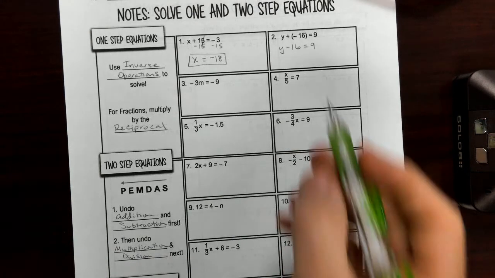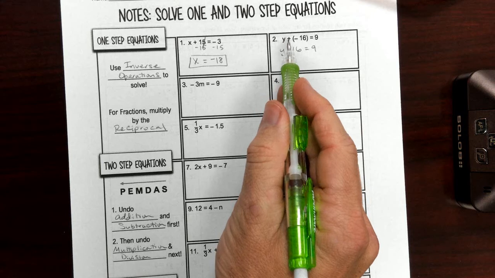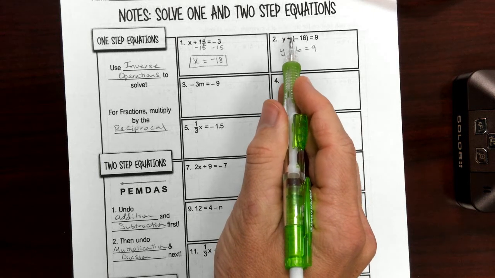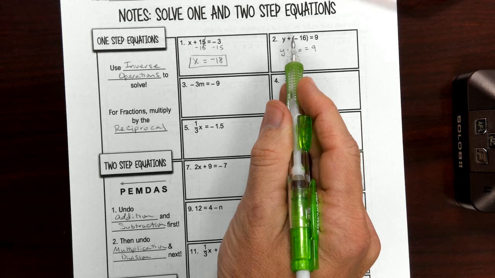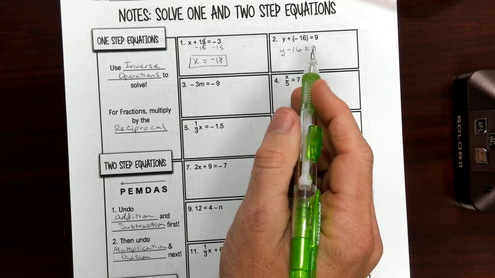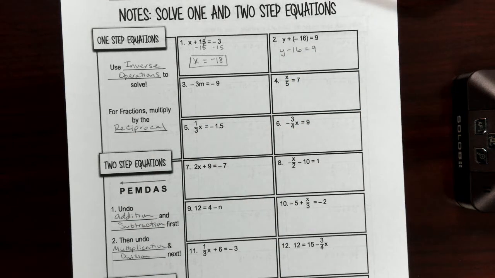Okay, well up here, if you're looking at the inverse operation, and you're just looking at this plus sign right here, you would be subtracting 16. That's not the right step. Okay, my step to solve, Caleb told me, is to add 16 to both sides. I'm adding a positive 16.